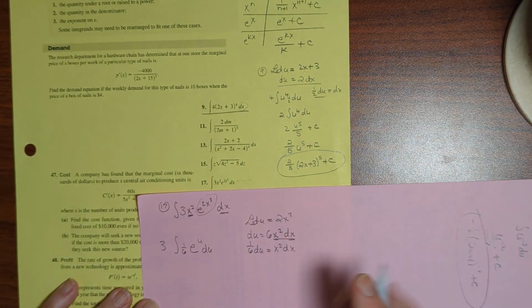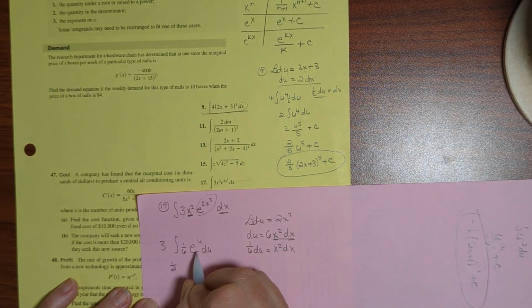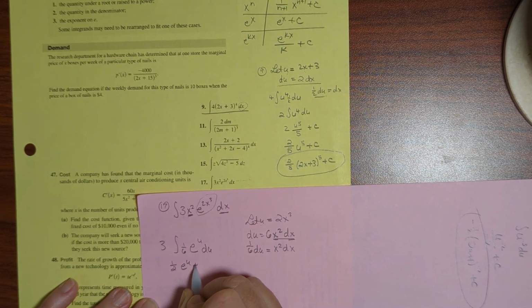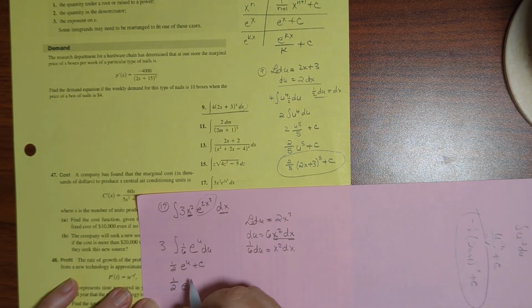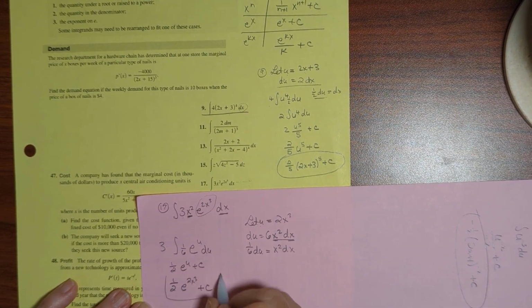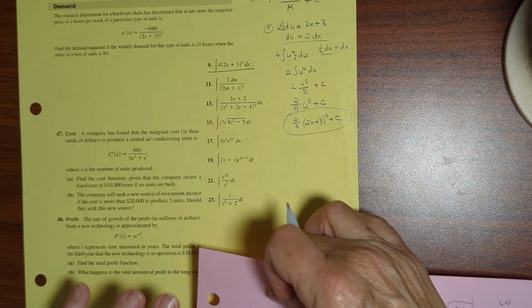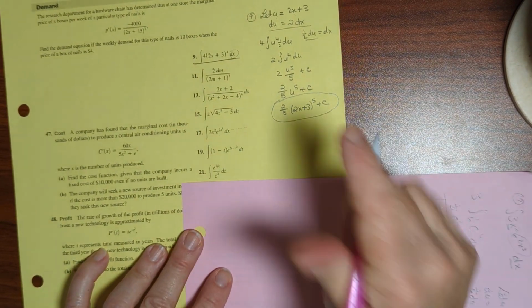So now I can integrate this. 3 times 1/6 is really 1/2. The integral of e to the u is e to the u plus a constant. So this becomes 1/2 e to the 2x cubed plus a constant. That is 17. All right, let me see.